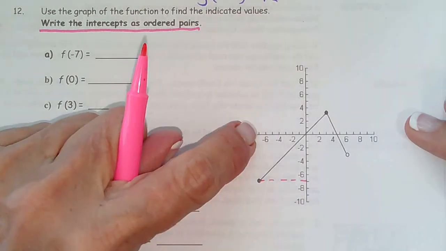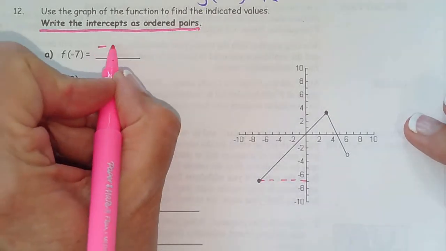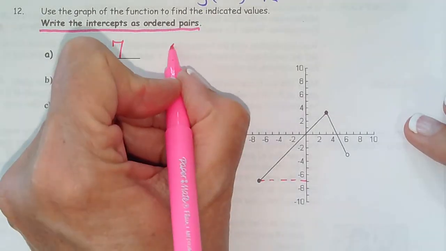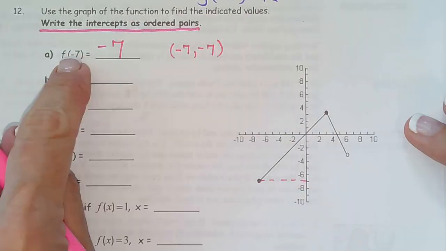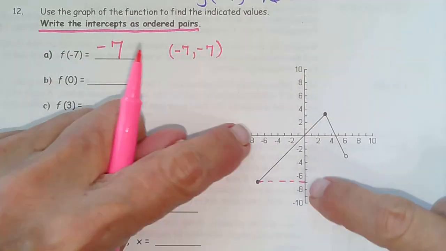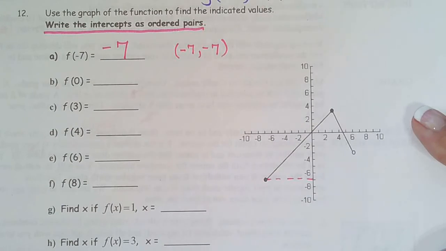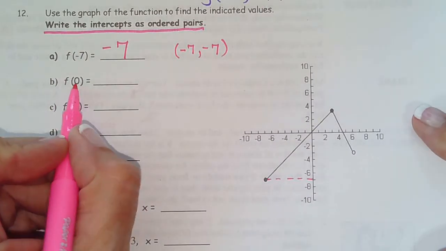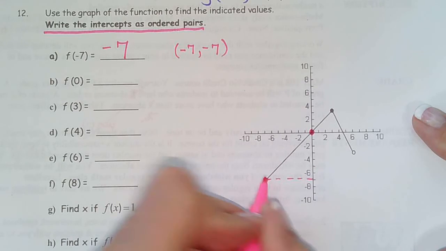So when X is -7, I can see Y is -7 as well. And remember how we check it. We change it to, this is my X, this is my Y, and -7 is on the graph, and it is. When X is 0, Y is 0.